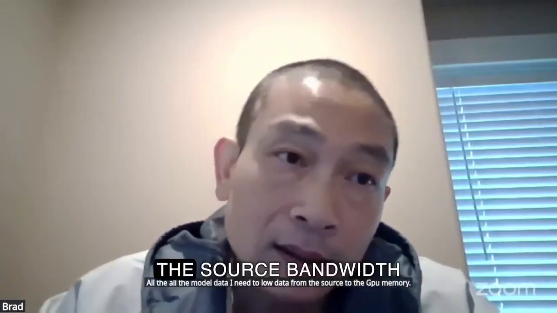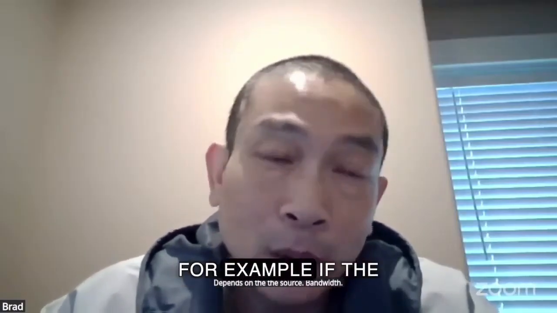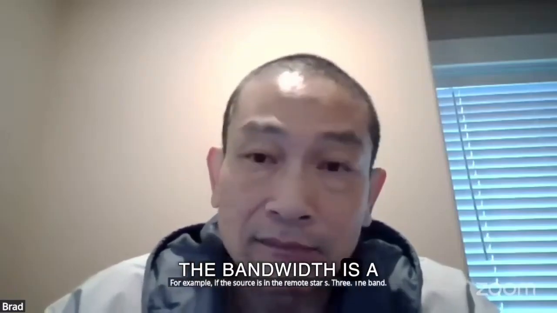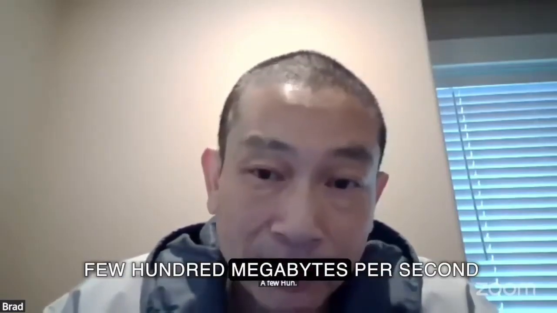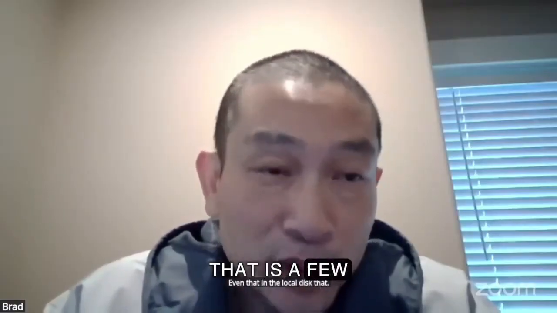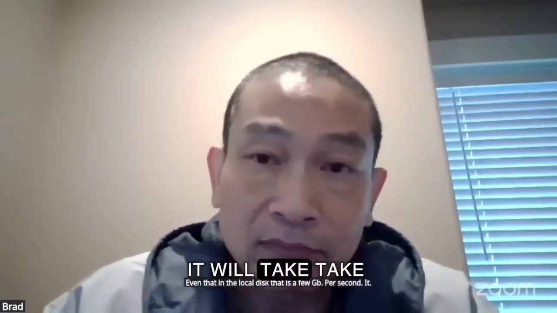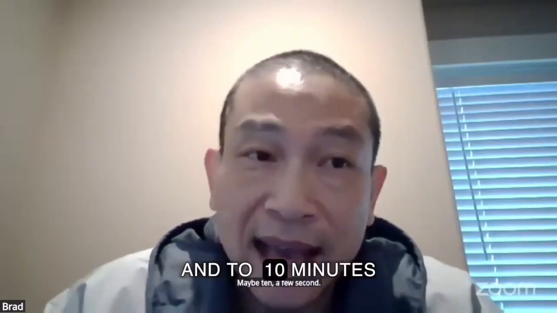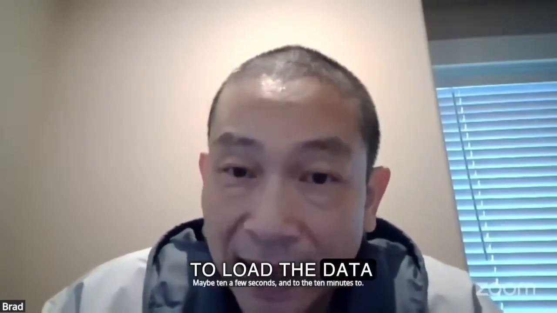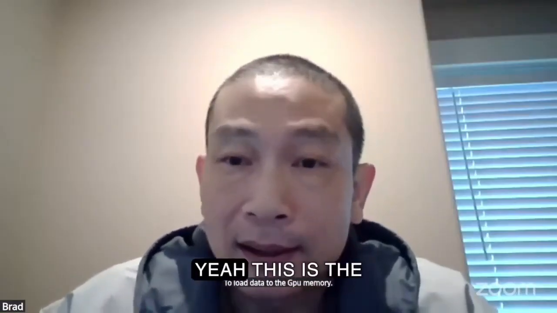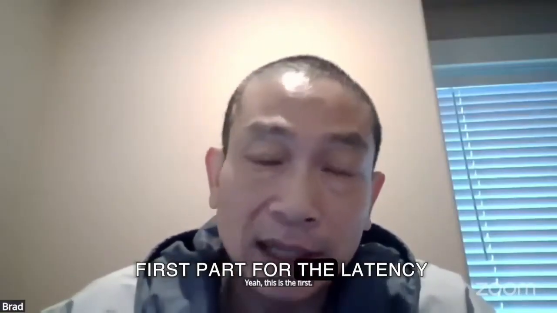It depends on the source bandwidth. For example, if the source is a remote store like S3, the bandwidth is a few hundred megabytes per second. Even on a local disk, it is a few GB per second. It will take maybe a few seconds to 10 minutes to load the data to the GPU memory. This is the first part of the latency.